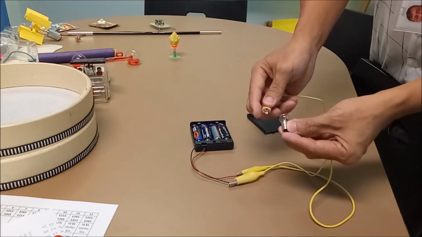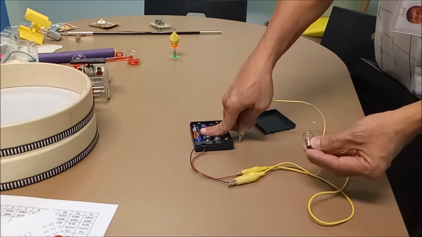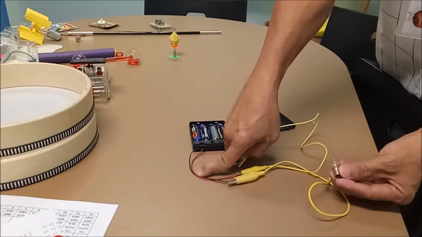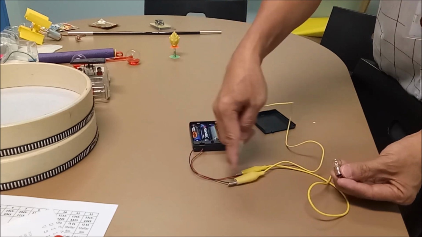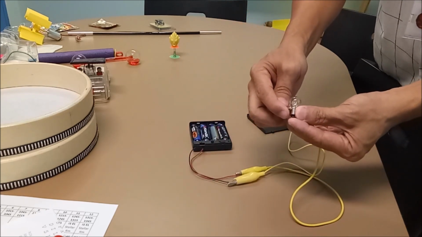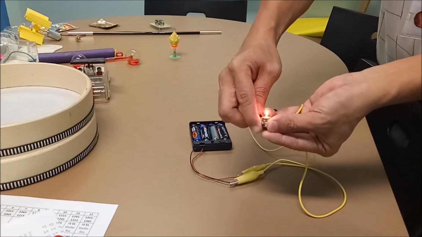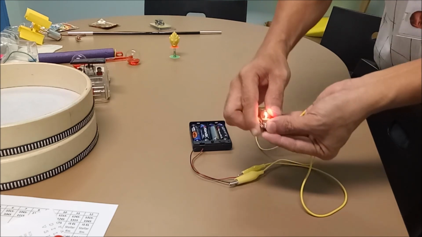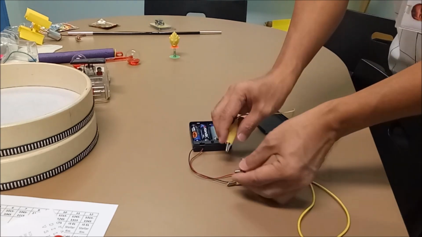Okay, so what happened here is chemical potential energy actually turns into electrical energy, and that flows into the wire, and then it turns into heat and light energy that is produced by this bulb. Heat, light, electrical, they are all considered as energy.